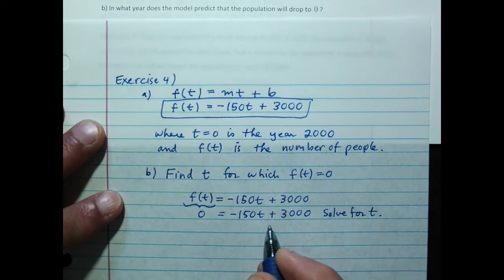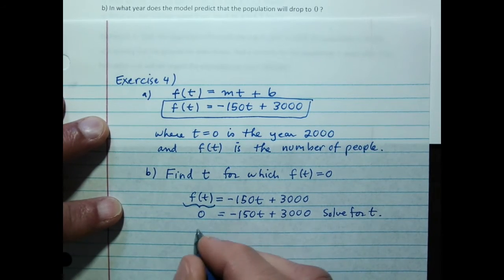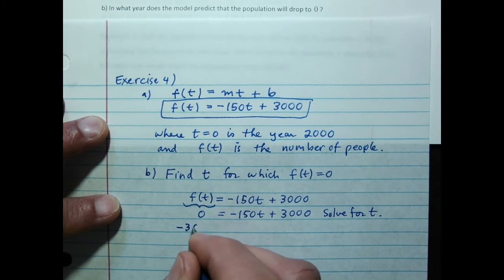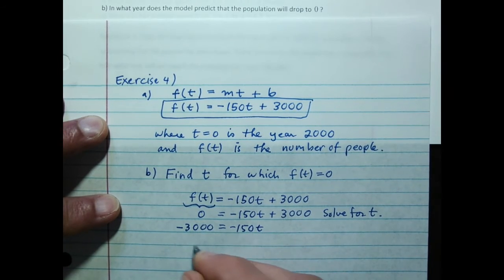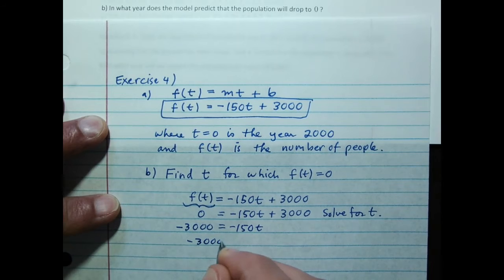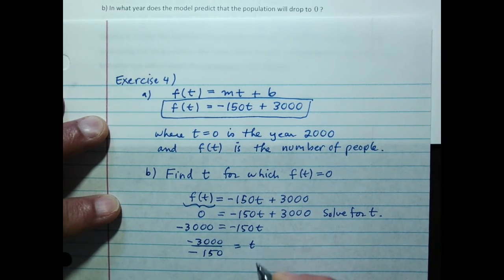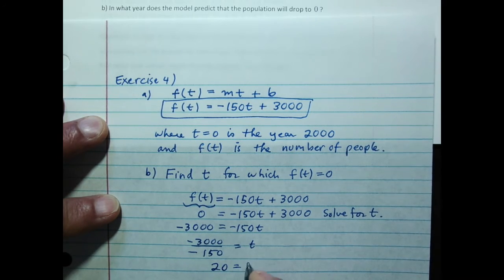And this is not too hard to do. I could subtract 3,000 from both sides. I get negative 3,000 equals negative 150t. Divide both sides by negative 150. And I'm going to get, I think t is equal to 20 here.